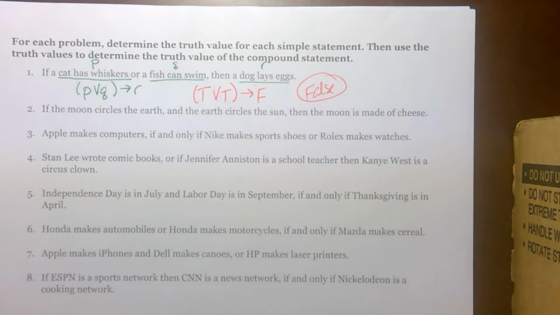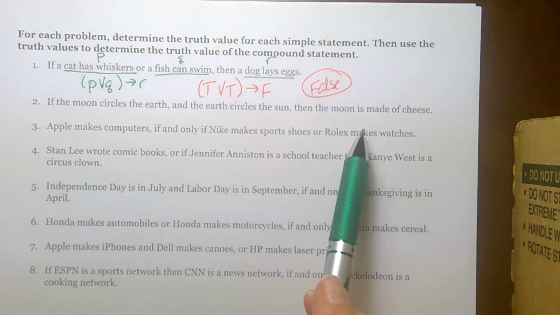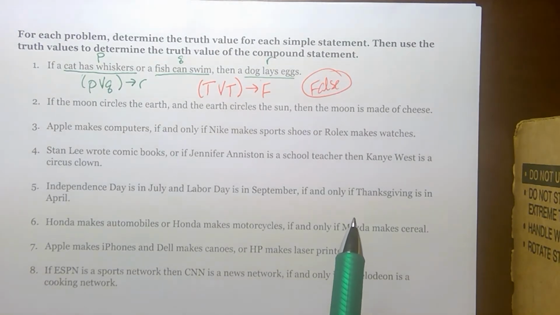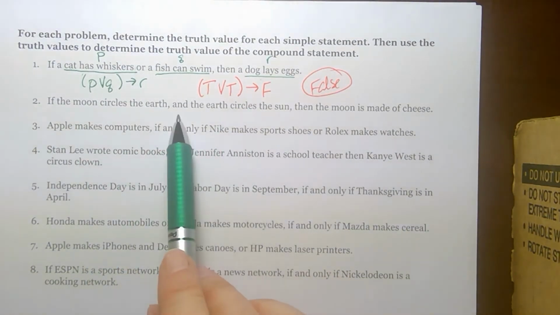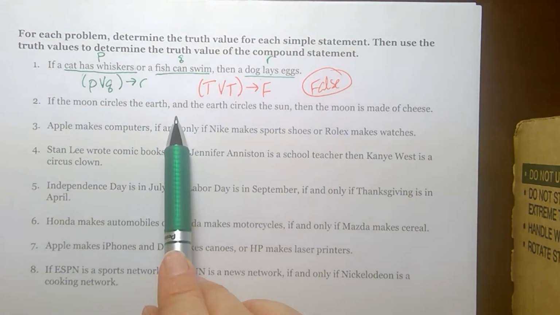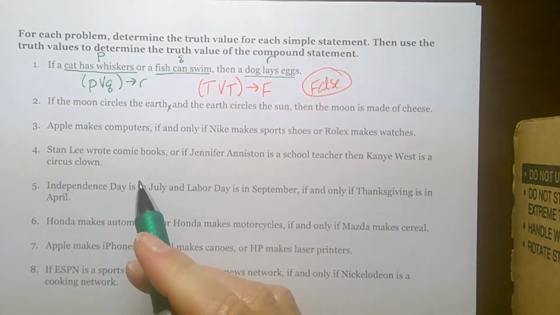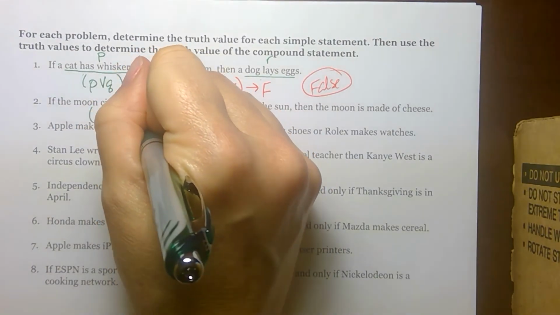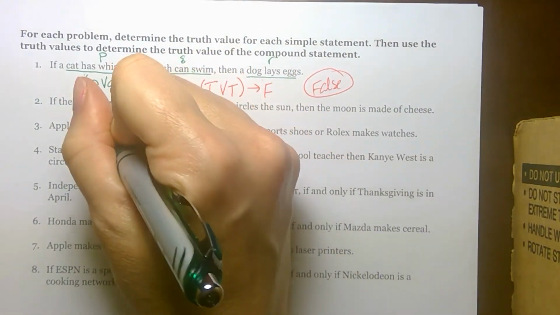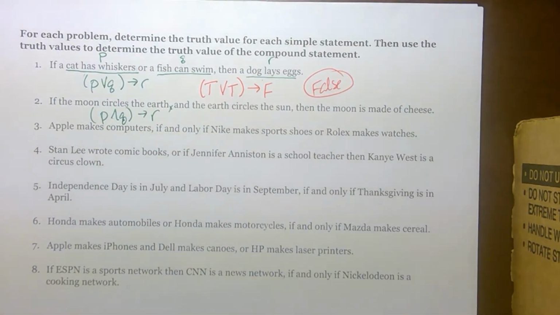So when I go from the hypothesis is true and the conclusion is false, that's false. Let's do the next one. If the moon circles the earth and the earth circles the sun, then the moon is made out of cheese. So again, I have 3 statements. With the first 2, we've got an extra comma thrown in. I apologize for that. We've got an if and a then. Let's ignore that first column, the comma, so that these first 2 statements are joined. And then we have an if, then. So we've got P and Q this time, if, then, R.